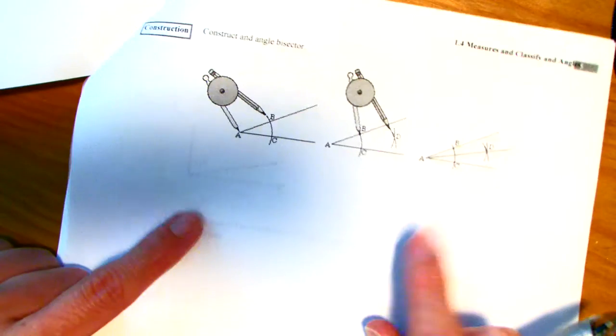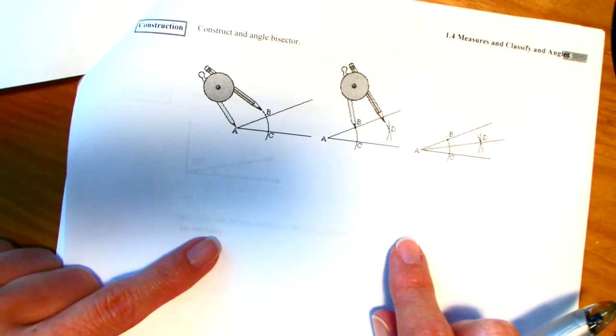And again, here's our last construction. We'll do that in class, or it'll be in the Part B video.